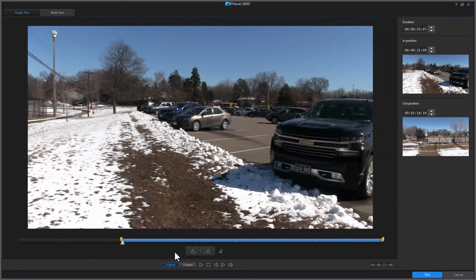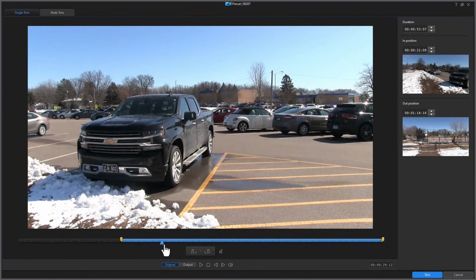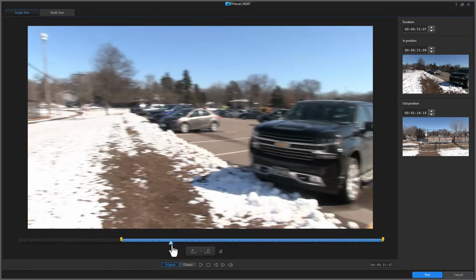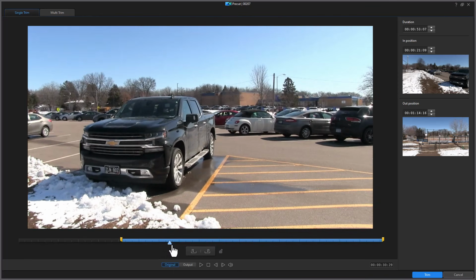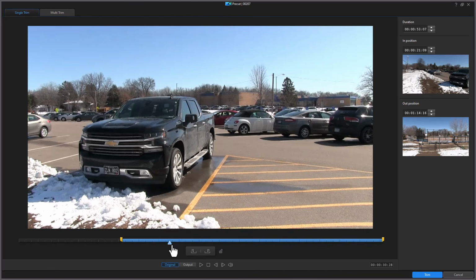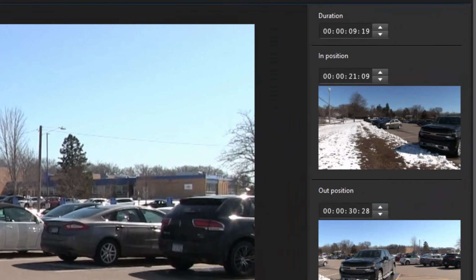And then let's see, I want to just zip over here, and so before it starts moving back, I'm going to use the comma key to move back so I don't get a blurry shot there. We'll stop right there. And I'll do O for out, or I can click on the icon here. So now I have the duration. It's 9 seconds and 19 frames. Again, I can change that. I can change my in position and out position by using these sliders here that actually serve the same as moving these little yellow markers.